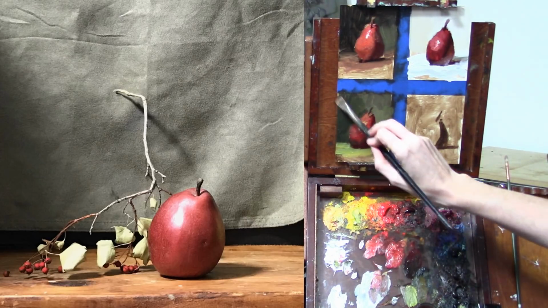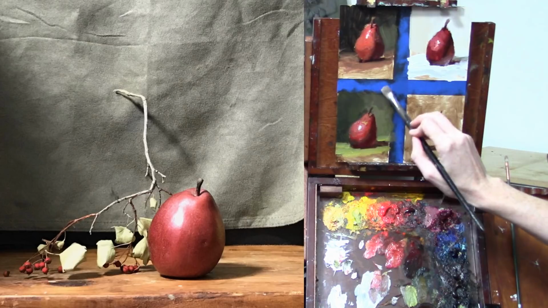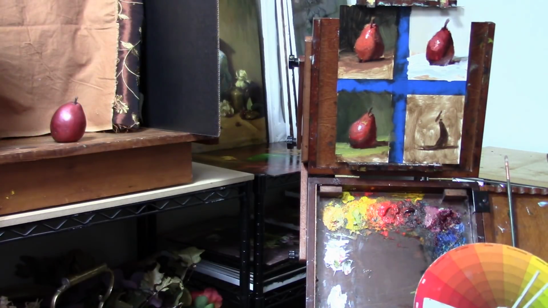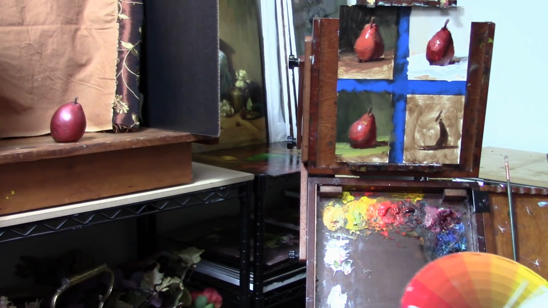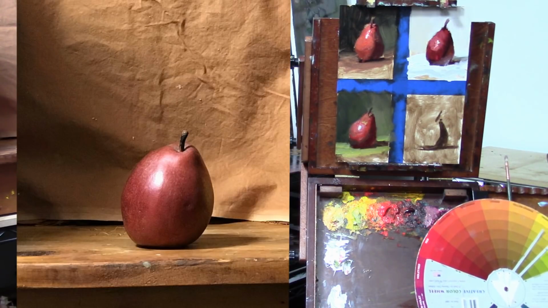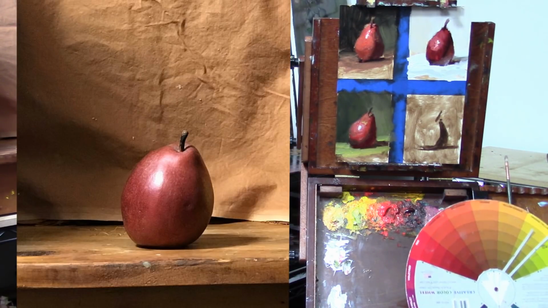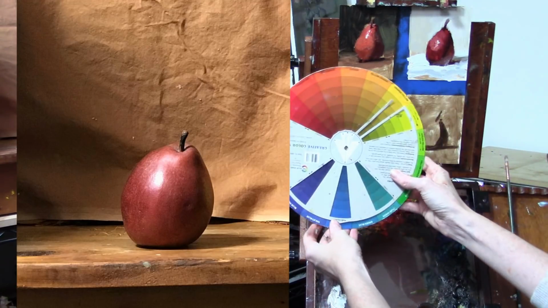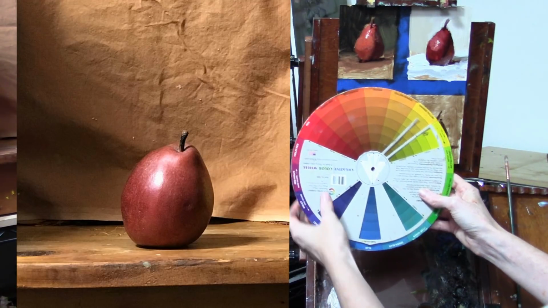Okay, let's go to the final one. So the final compositional idea I'm going to show you is an analogous color scheme.